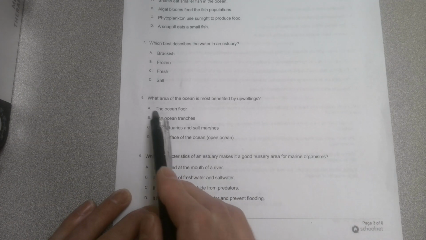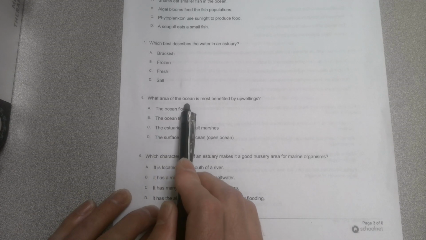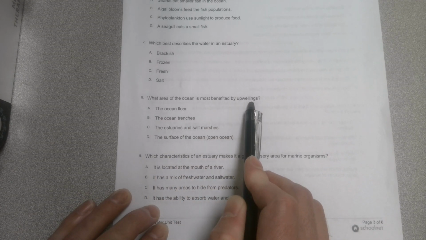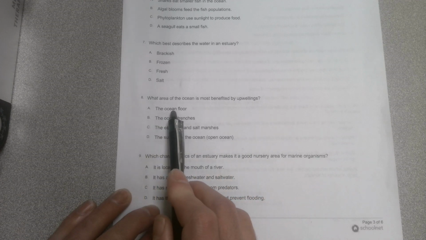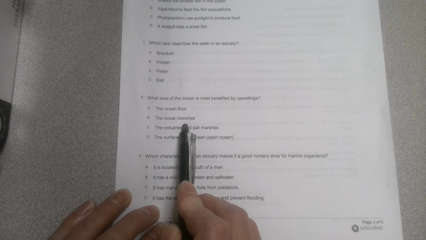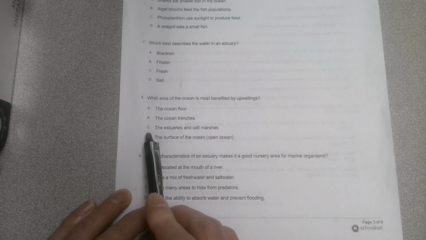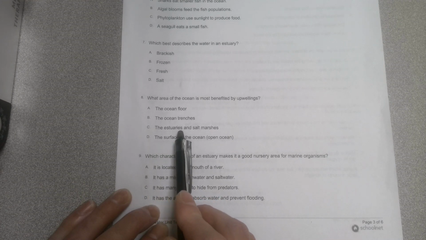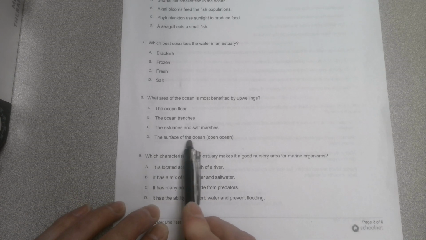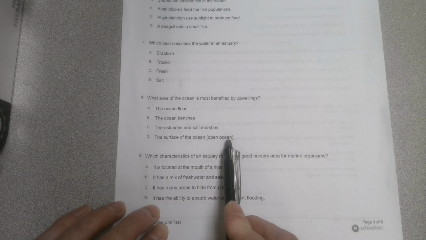Question number 8. What area of the ocean is most benefited by upwellings? A. The ocean floor. B. The ocean trenches. C. The estuaries and salt marshes. Or D. The surface of the ocean, maybe the open ocean.